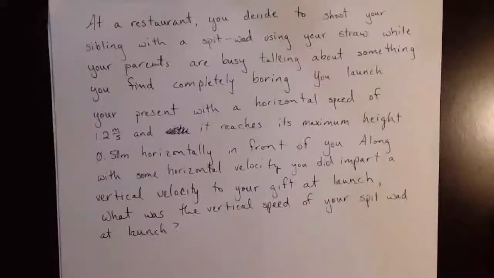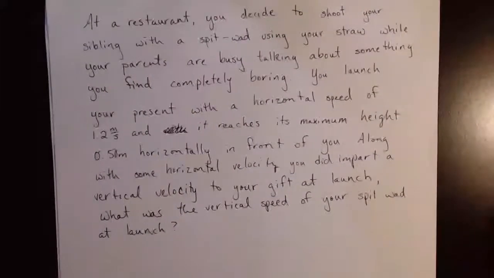So let's read it. At a restaurant, you decide to shoot your sibling with a spit wad using your straw while your parents are busy talking about something you find completely boring. You launch your present with a horizontal speed of 1.2 meters per second, and it reaches its maximum height at 0.50 meters horizontally in front of you. Along with some horizontal velocity, you did impart a vertical velocity to your gift at launch. What was the vertical speed of your spit wad at launch?